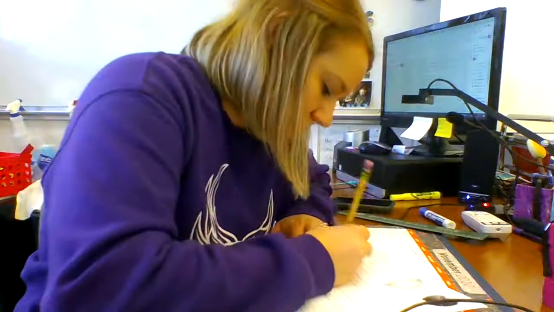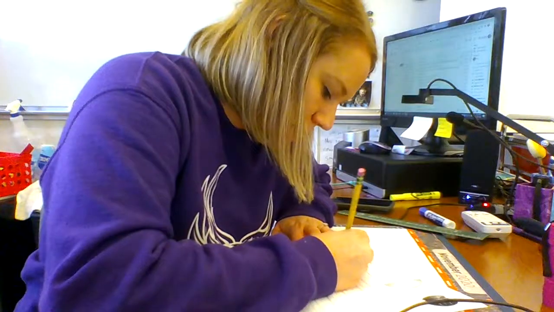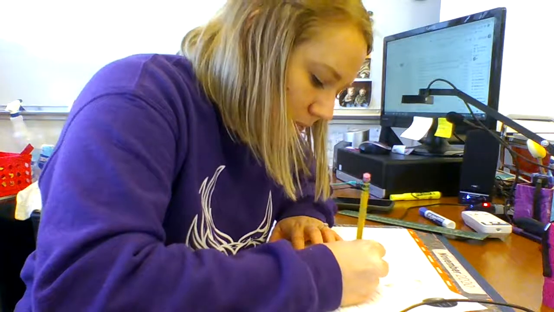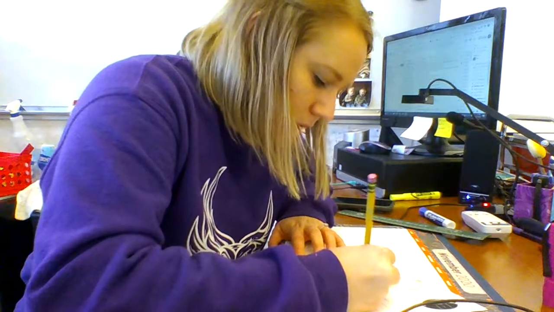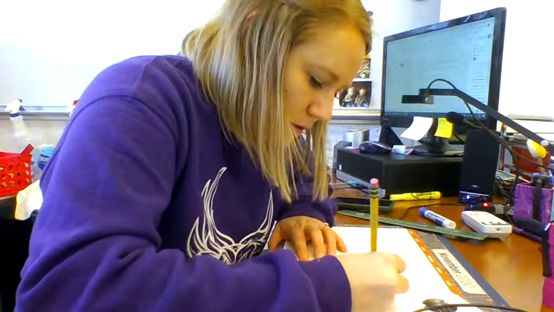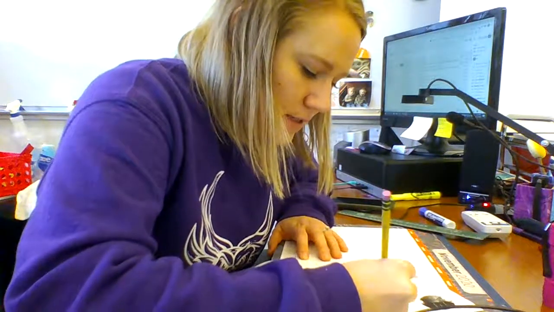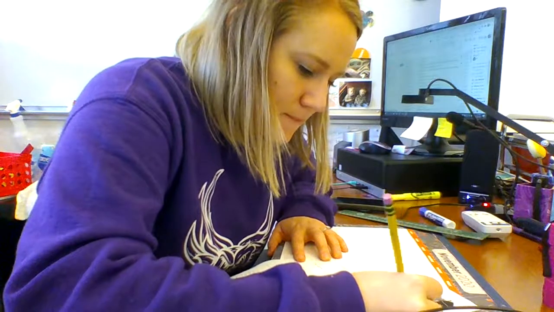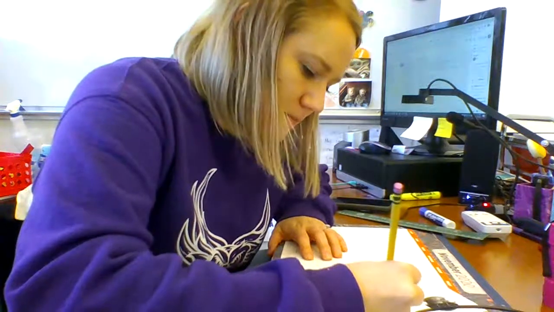So, did the amount of light coming out of the flashlight ever change? No, it did not. So with my pencil, I'm going to say the amount of light coming out of the flashlight did not change.